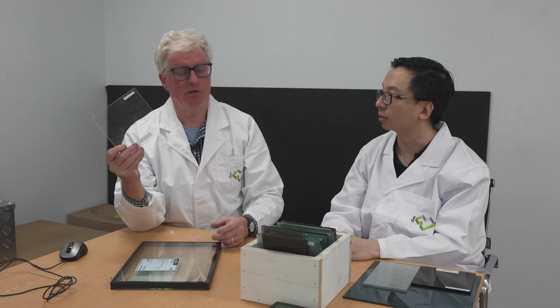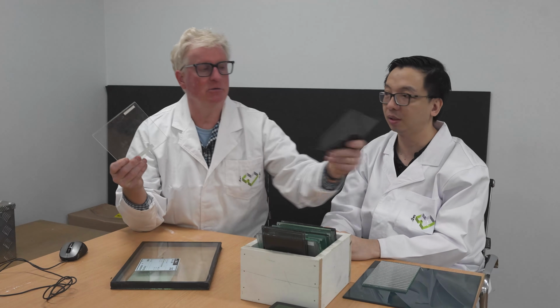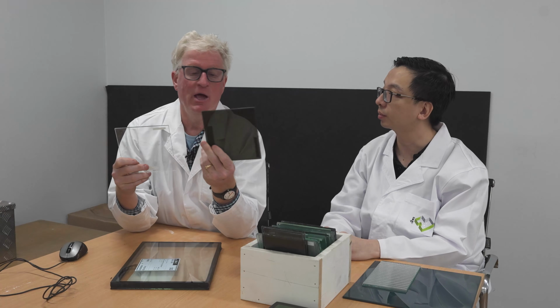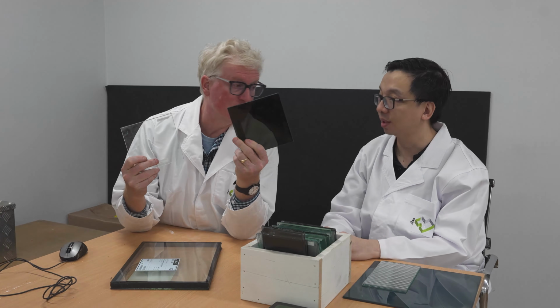We talked about the clear glass and we talked about the tinted glass. The tinted glass, Joseph, you referred to as us wearing our sunglasses. Yes.